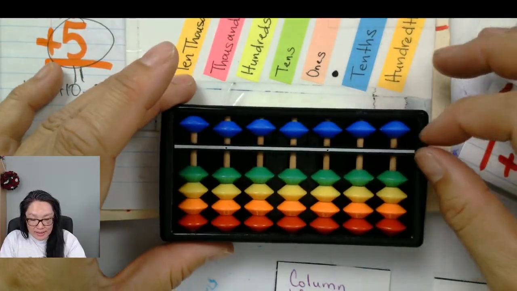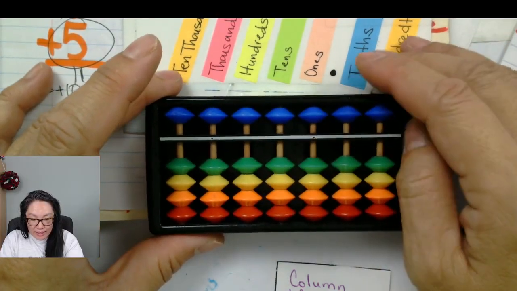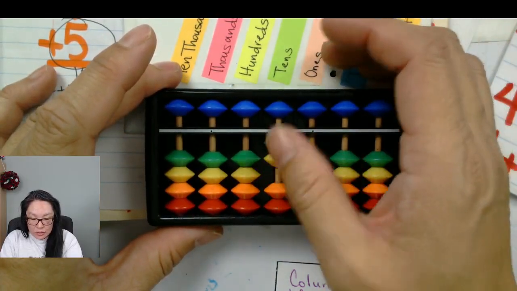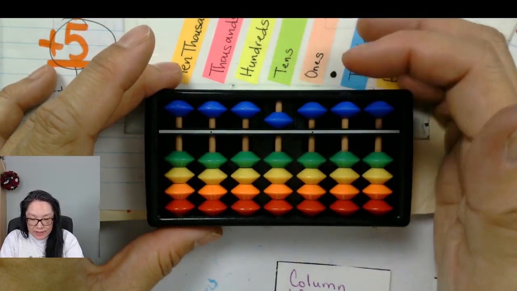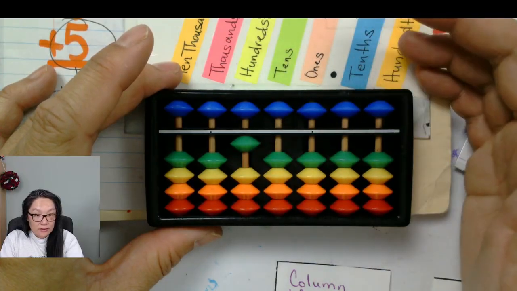Golden horn, did that make sense how to read the abacus? So when we read 1, 2, and then we can count by tens: 1, 10, 20, 30, 40, 50, 60, 70, 80, 90, 100.